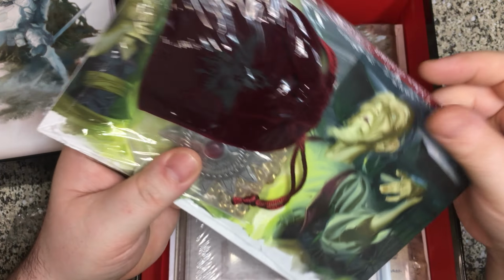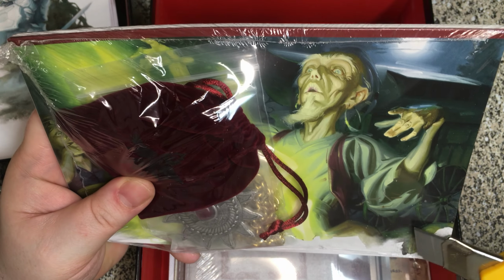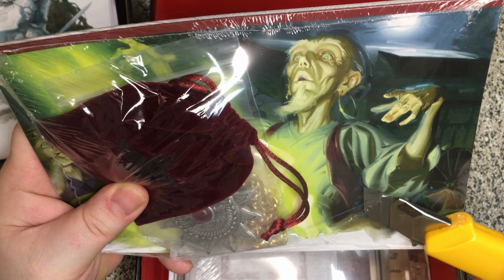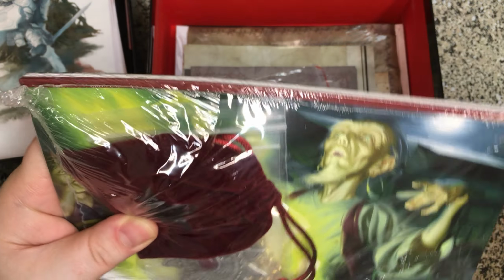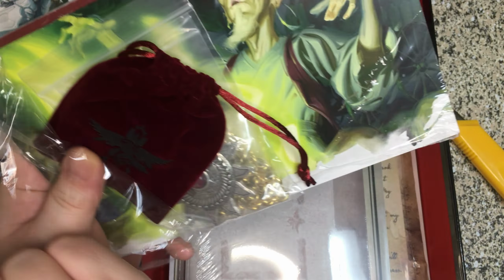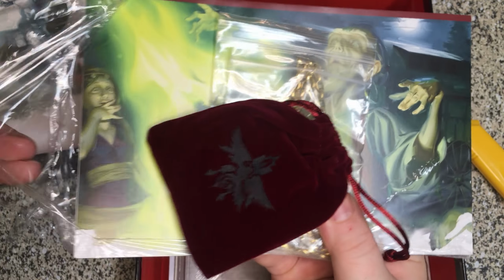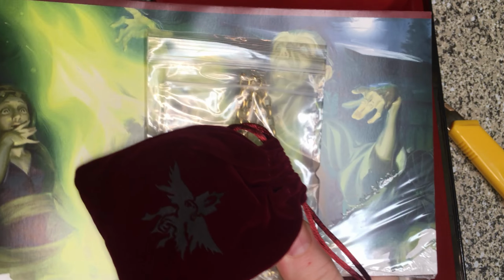Okay. Oh. And more fun stuff. What have we here? So these are some of the realia, the handouts that you get, I believe. Let's look at what comes in here. The Pendant of Raven Kind, I believe.